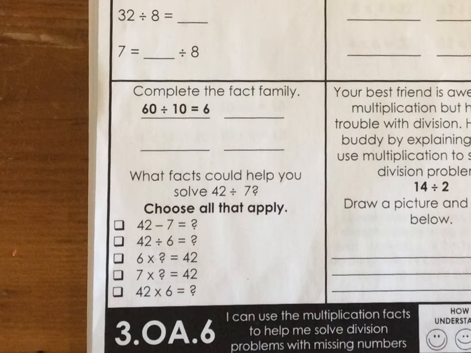The next one says complete the fact families. I don't know if we worked a ton on this, I can't really remember, but I'll give you some examples. You have here 60 divided by 10 equals 6, right? Now you just want to take what you already know, 60 divided by 10, and use those same numbers to do different equations.